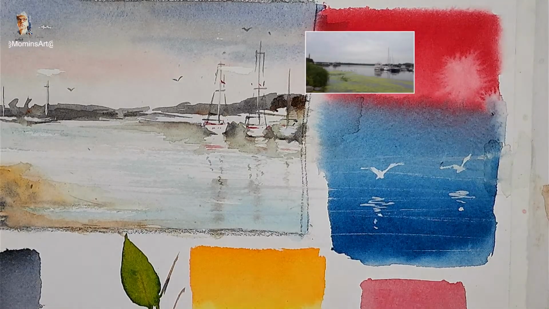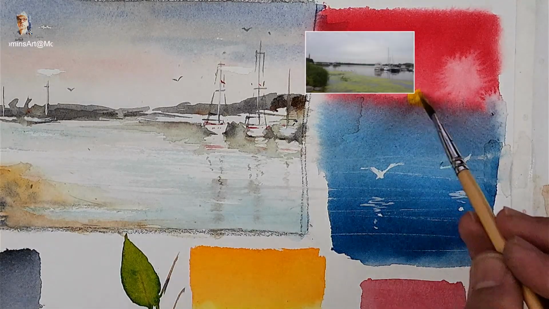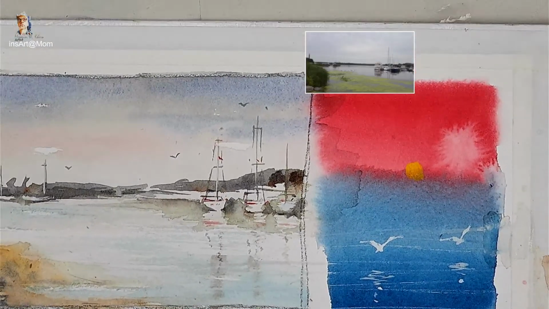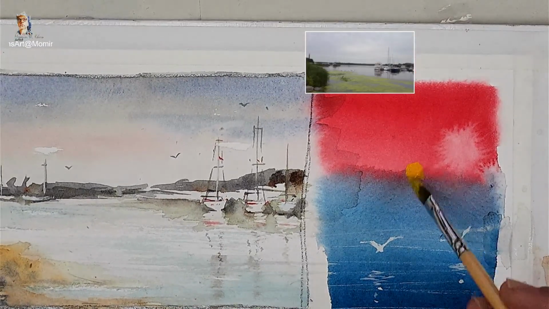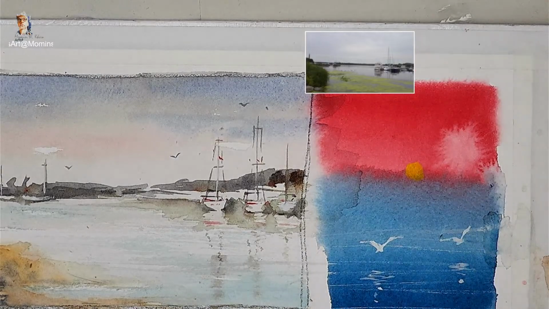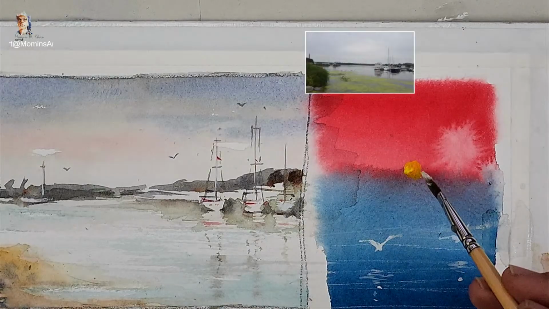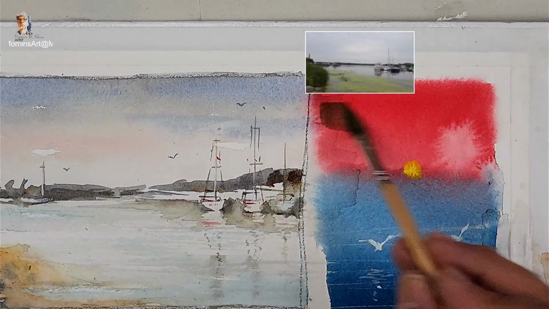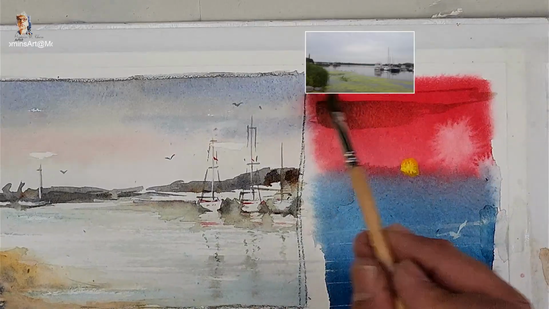There you go. Now I can go with some cadmium yellow and put a little bit of sun here. Maybe a little more, and put some white here. Just drop the white, you don't need to struggle. It works by itself. And I will get some Payne's Gray from my palette for the tree.